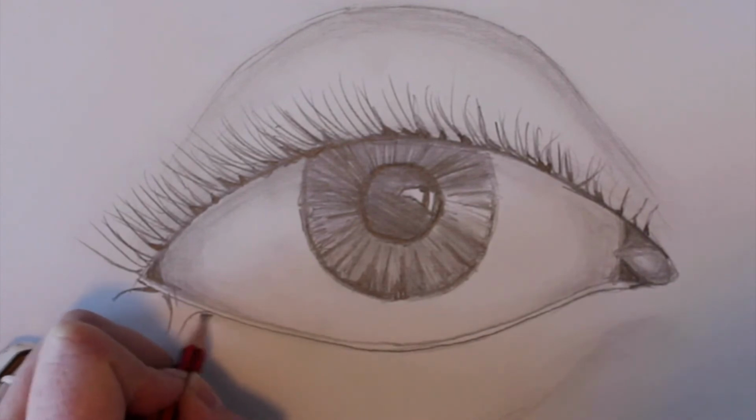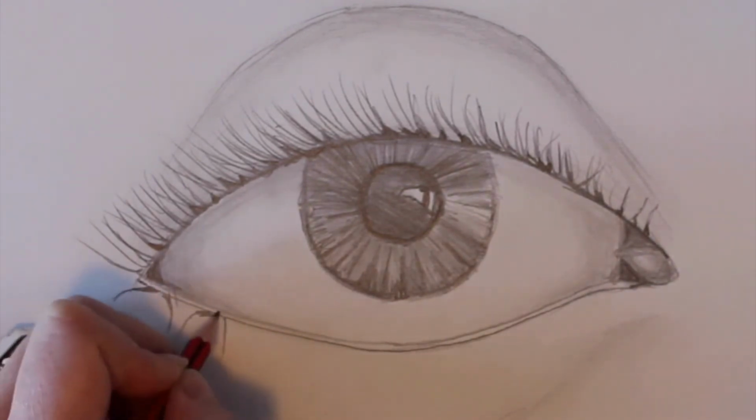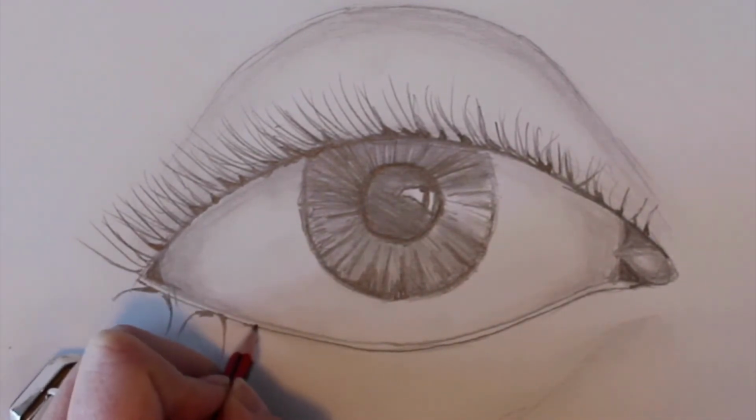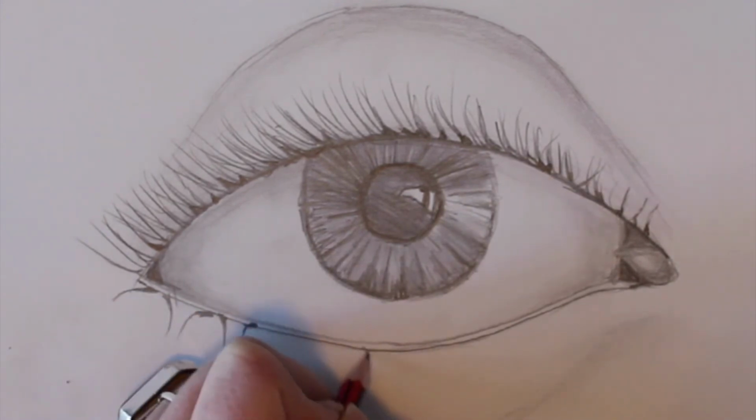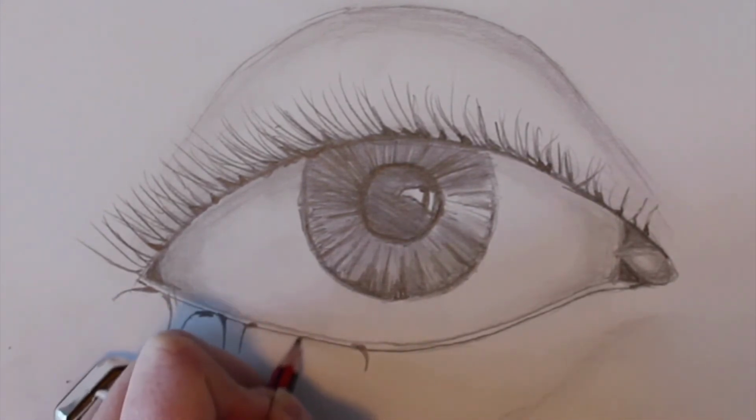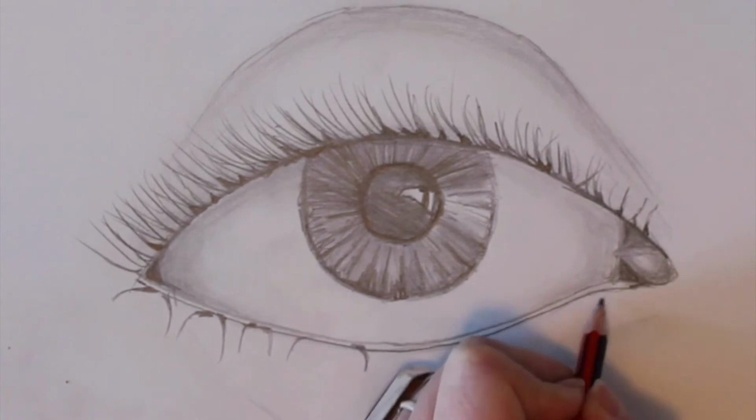Okay, again, when you're doing the bottom lashes, start off with just a few, and again, they look a lot fuller around the bottom, and that just adds a little bit of definition as well to the bottom of the eye.